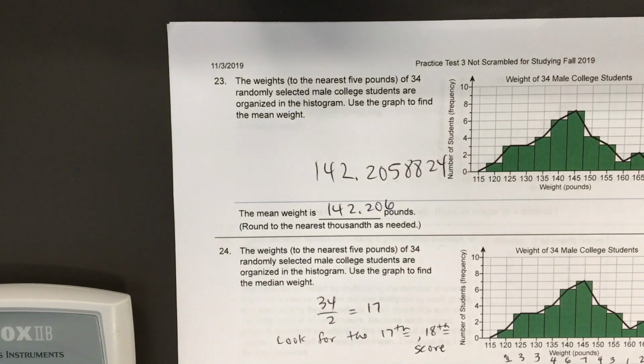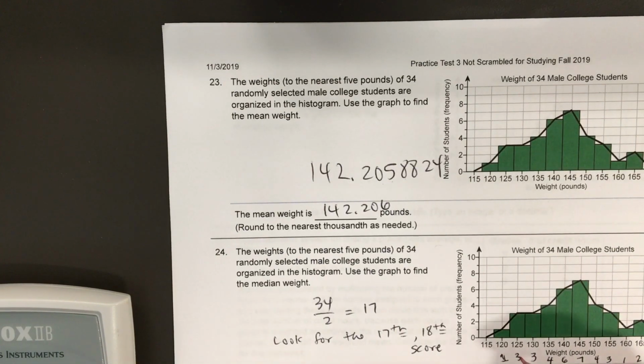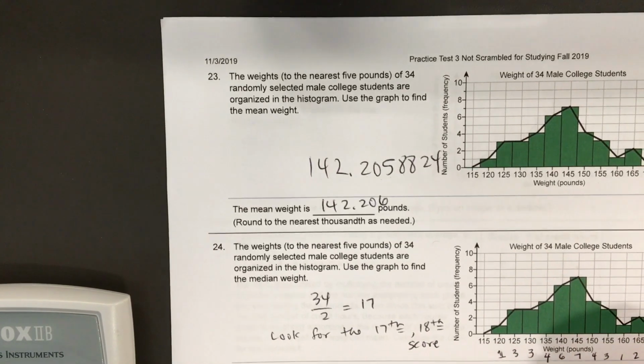So let's see, we start with 1. 1 plus 3 is 4. 4 plus 3 is 7. 7 plus 4 is 11. 11 plus 6 is 17. 17 plus 7 is 24.